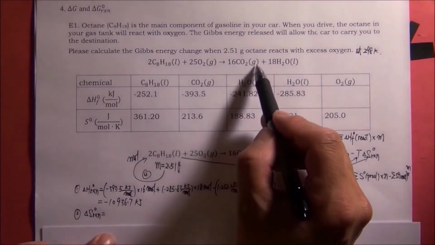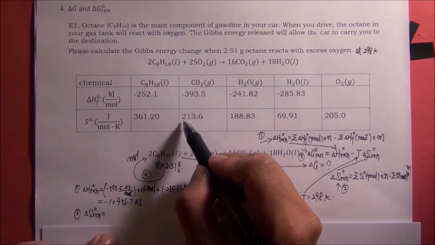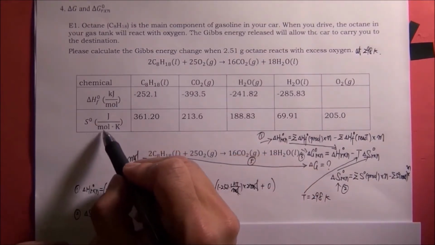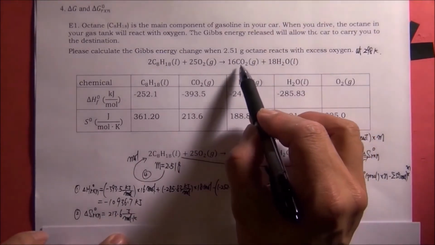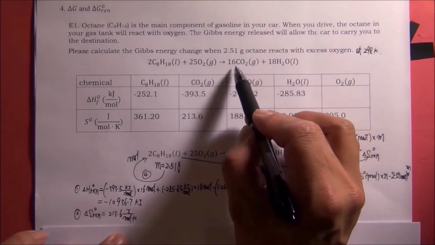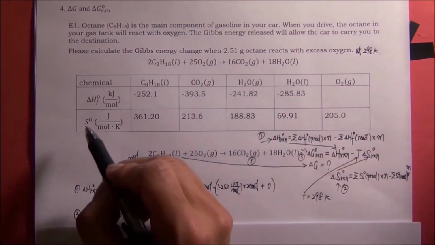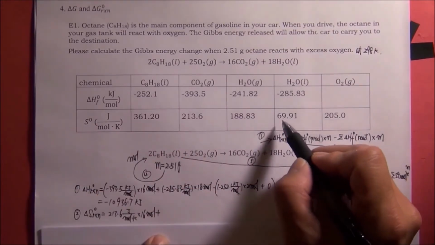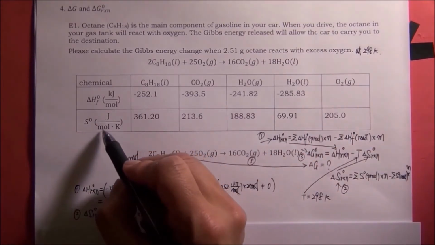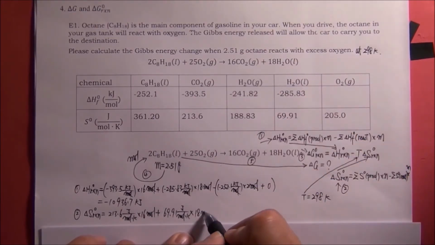For carbon dioxide gas, the standard molar entropy is 213.6 joule per mole per Kelvin. The coefficient of carbon dioxide gas is 16. For water liquid, the standard molar entropy is 69.91 joule per mole per Kelvin. We have 18 moles.